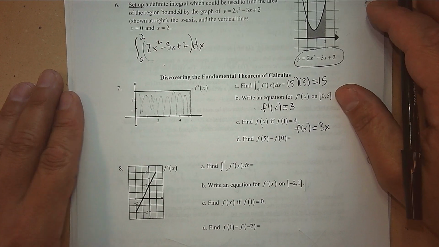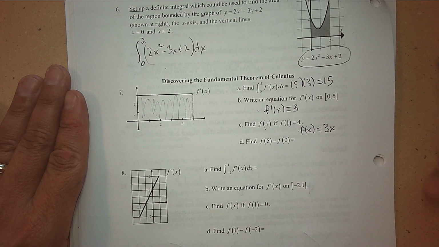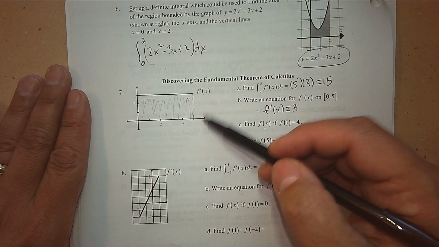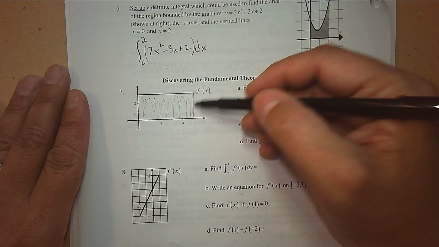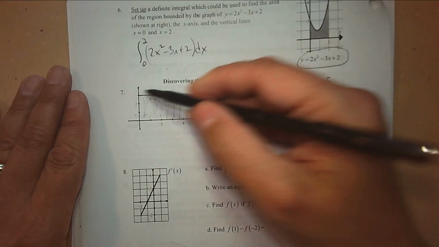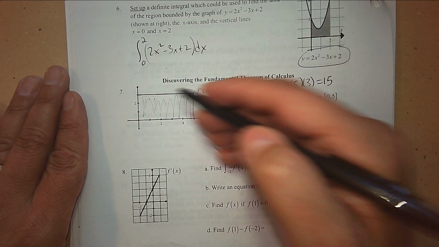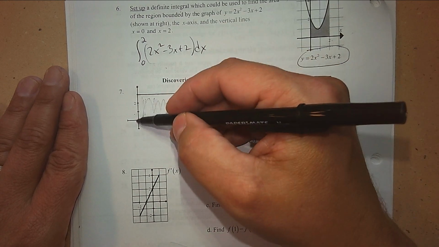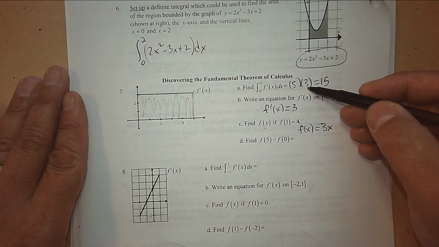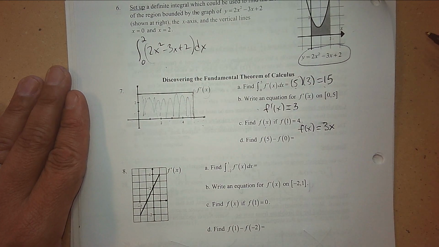So number 7, if I did it again from the beginning, because we kind of rushed it. If I look at number 7, you're given the derivative, and it's a horizontal line. To integrate, you find the area under the curve. The area is a rectangle. If I look carefully, 1, 2, 3, 4, 5, the length of the rectangle is 5. The height of this is 3, and the area of a rectangle, length times width, would be 5 times 3, which is 15.